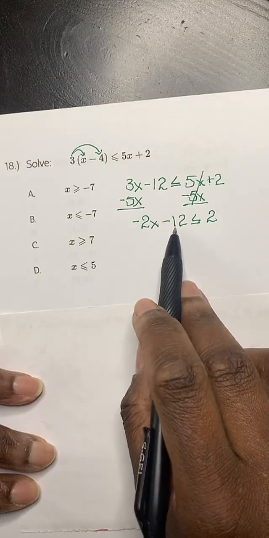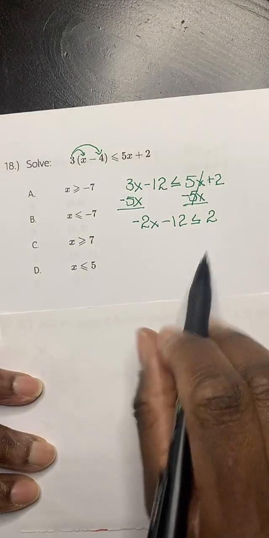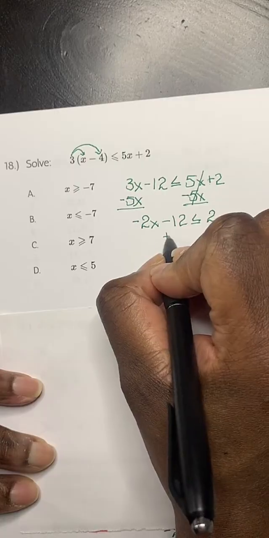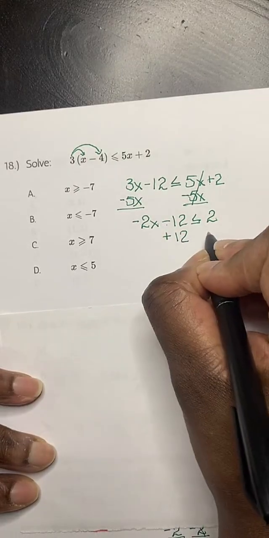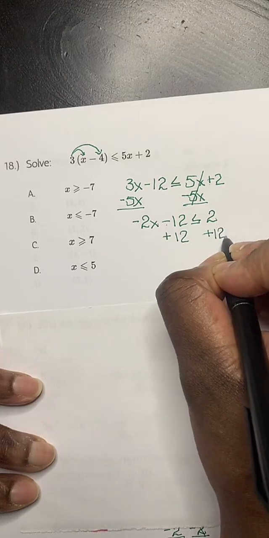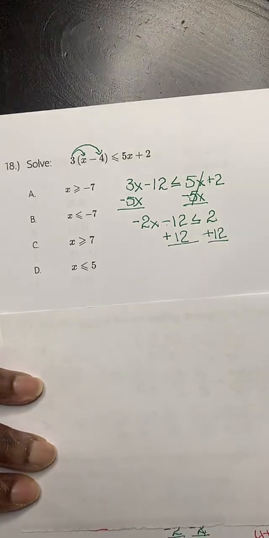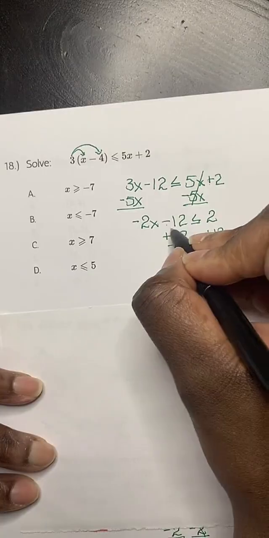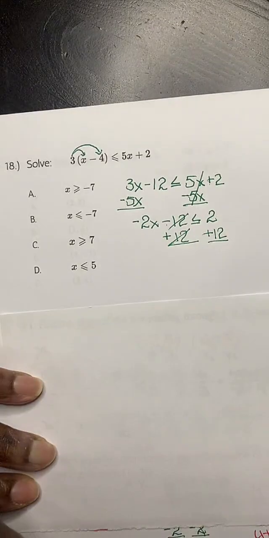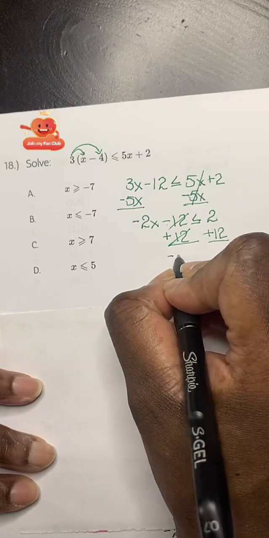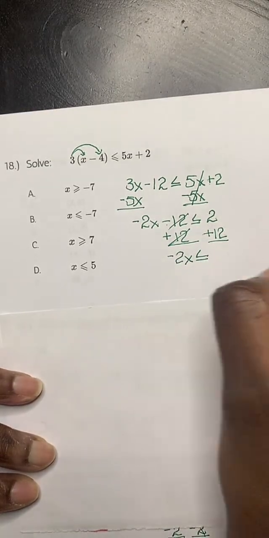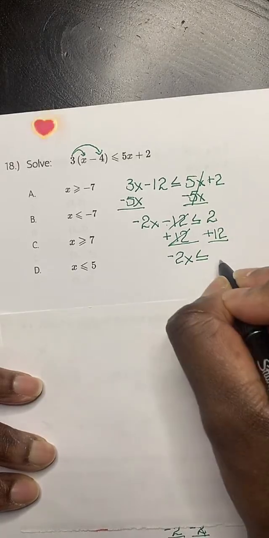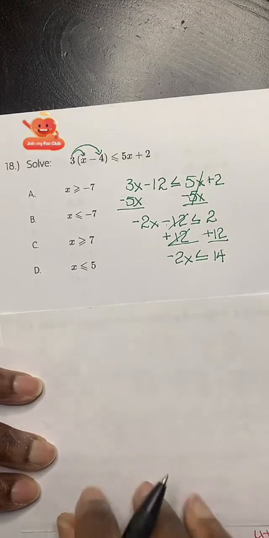So I want to move this minus 12 to the other side. So I have to do the inverse of minus by adding. Whatever I do on one side, I have to do on the other side of the inequality. That gives 0, but I still have this negative 2x that can come down, less than or equal to 2 plus 12, that gives me my 14.